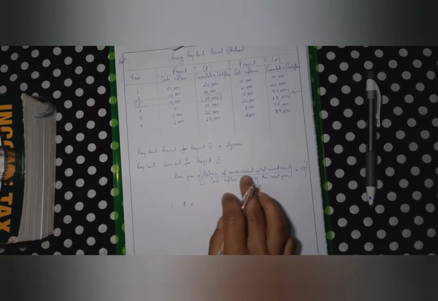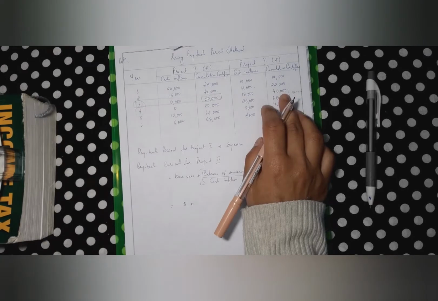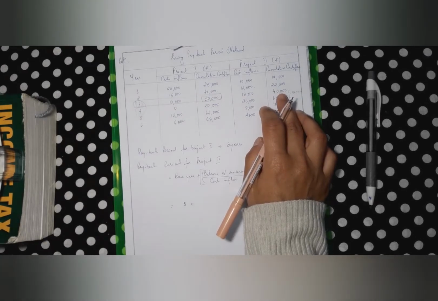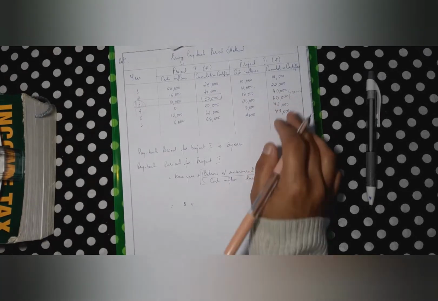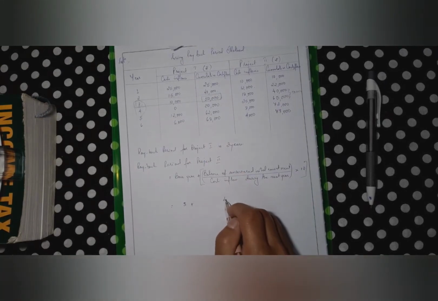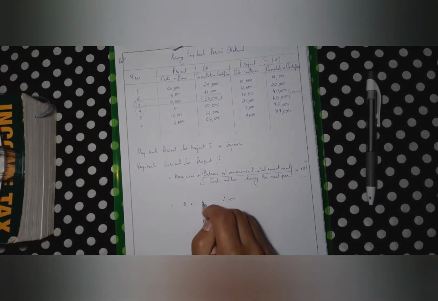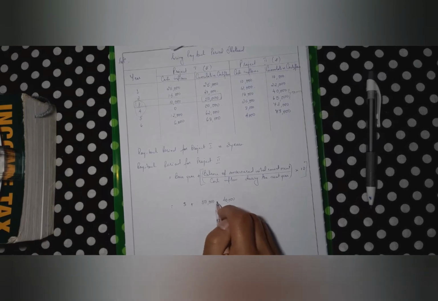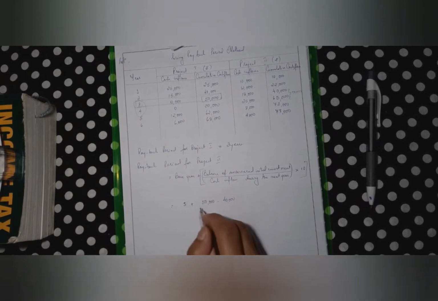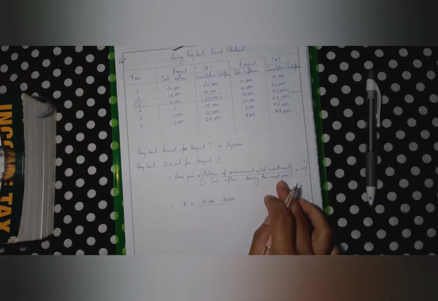So base year is 3 plus balance of unrecovered initial investment. Now in the third year, I have received 40,000. However, initial investment is 50,000. So 50,000 minus 40,000 divided by cash inflow during the next year.